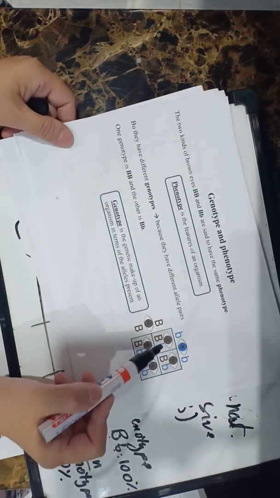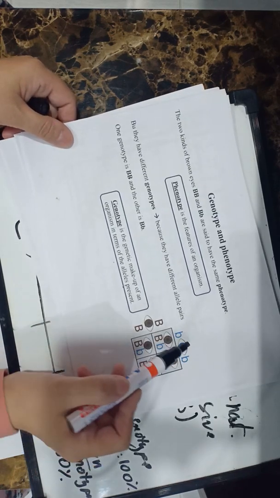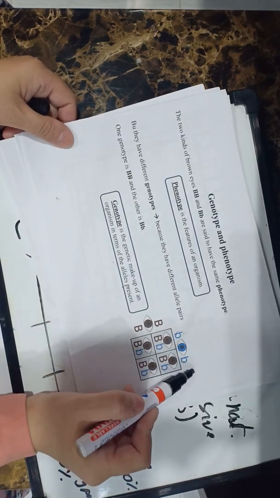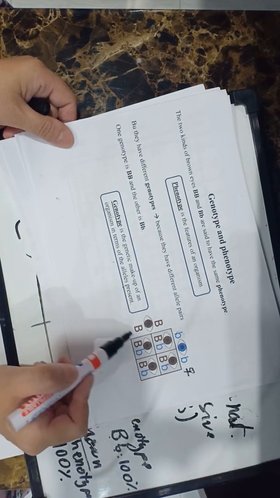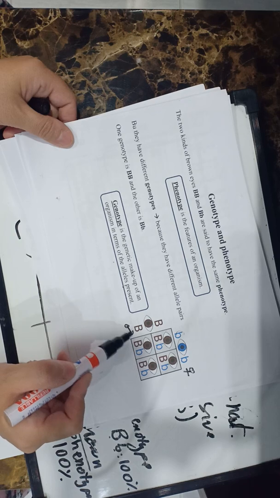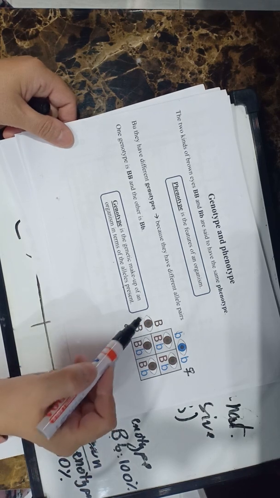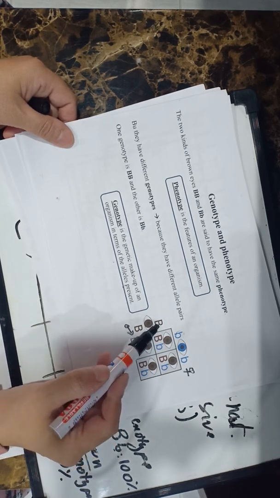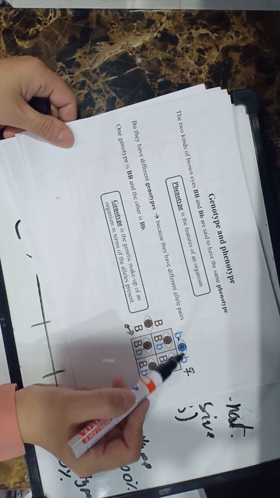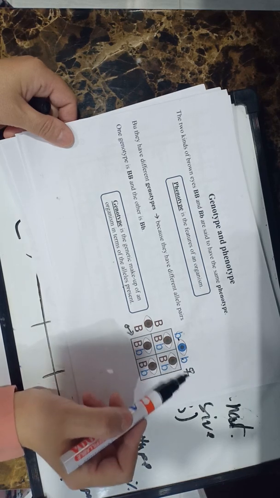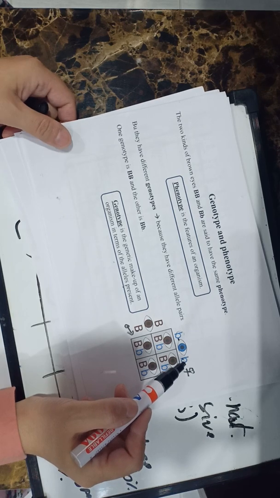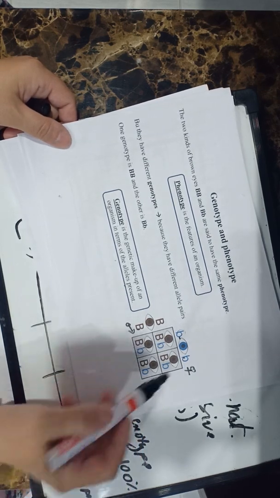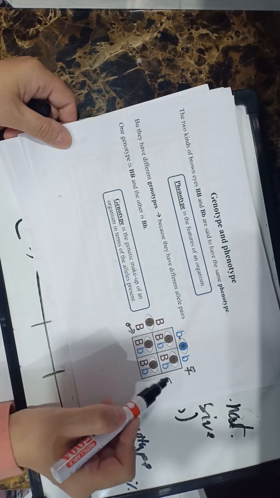Like the case here: this person's genotype is small b. This is the case of the mother, isn't it? And this one is capital B. This is the case of the father we have seen just now. So the phenotype is brown, genotype is capital B. Here phenotype is blue, but genotype is small b. And the offspring here, we call F1.